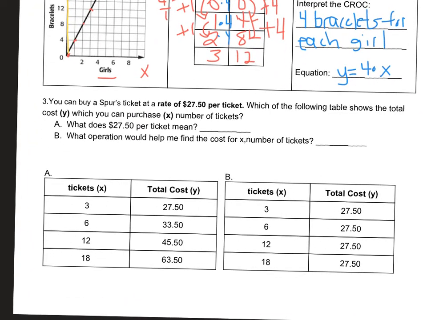You can buy a Spurs ticket at a rate of $27.50 per ticket. Which of the following tables shows the total cost if you purchase x number of tickets? So what does $27.50 per ticket mean, guys? That's what you always want to look at. So when I read that, I'm like, oh, that just means that every ticket that I buy costs me $27.50. So one ticket, right? That's what that means, per ticket.